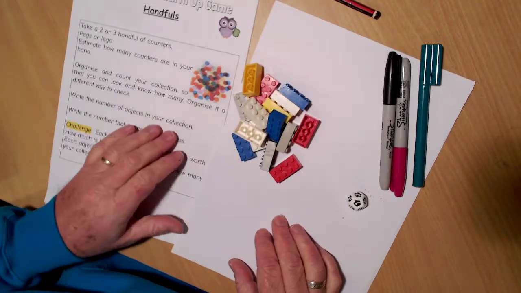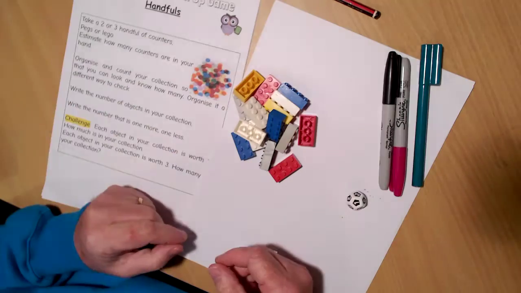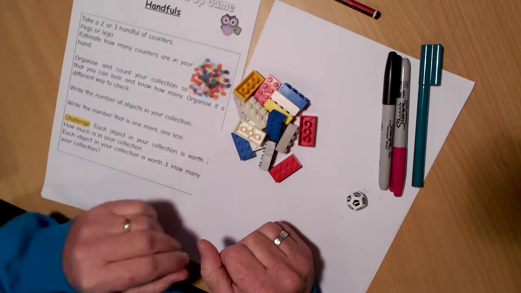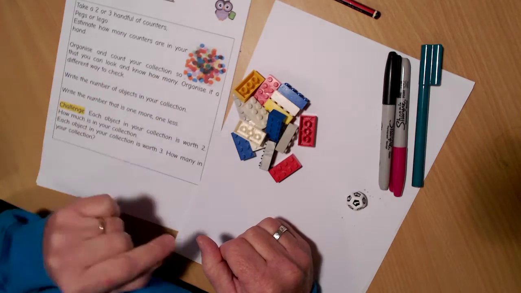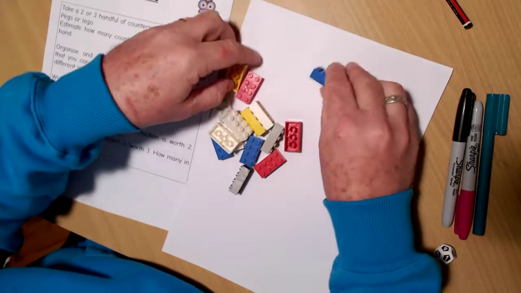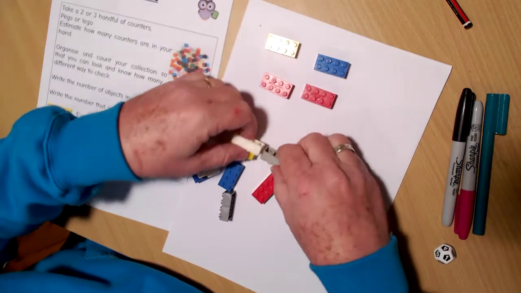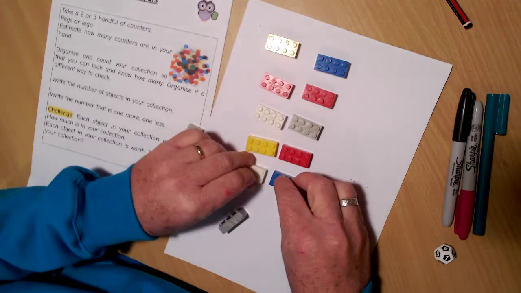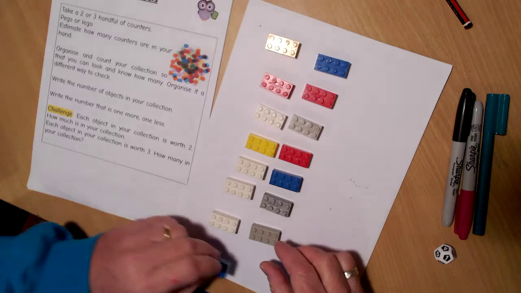It says take 2 or 3 handfuls of counters, pegs or Lego, and estimate how many I've got. So I've just made a little pile there, and I think I have about 12 counters. I now need to organise and count my collection so that I can know how many there are. So let's move my other things out of the way, and I'll organise my collection. I am organising my Lego pieces nice and simply in a collection like this, side by side, so that I can easily count. Look at that.